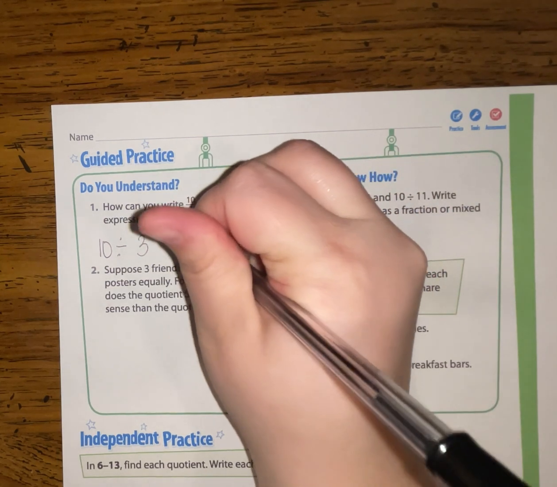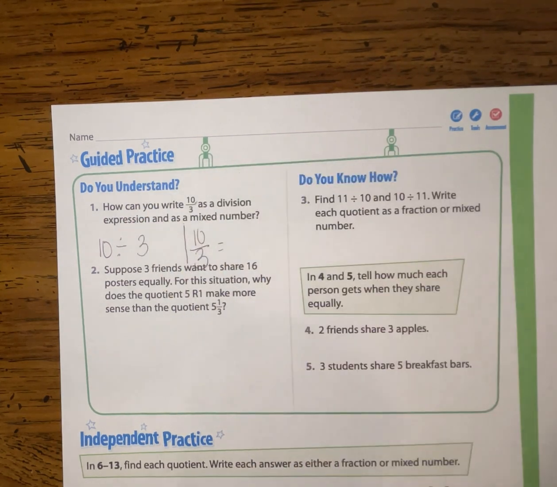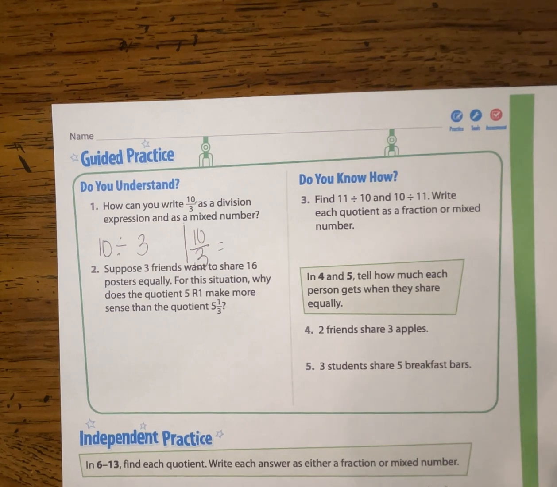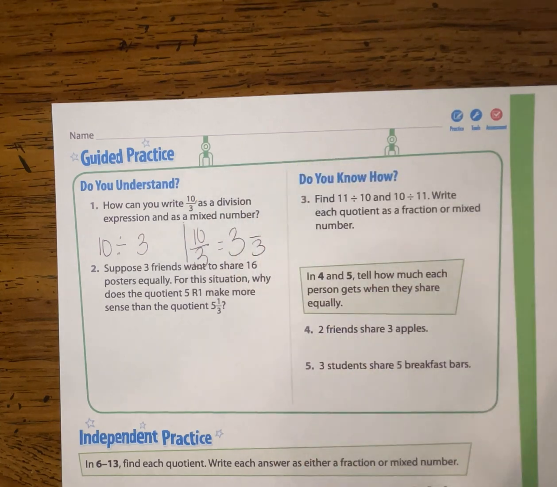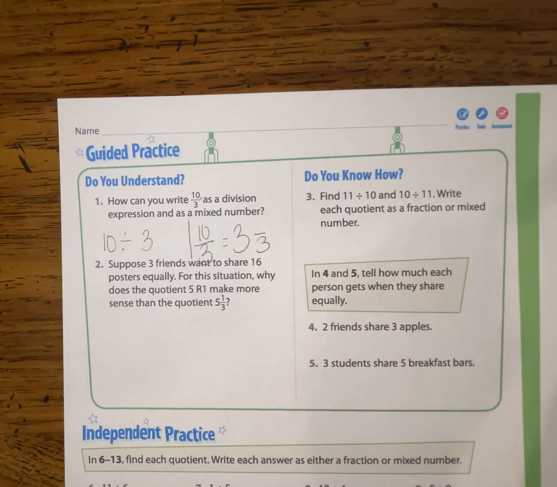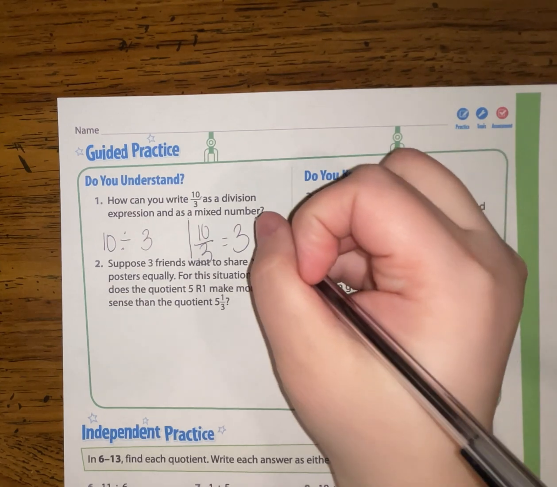Now, 10/3 as a fraction. How many 3s will fit inside of 10? Right, 3. So 3 times 3 is 9. From 9 to 10 is how far? You're so right. 1.